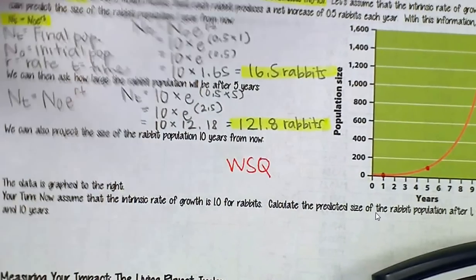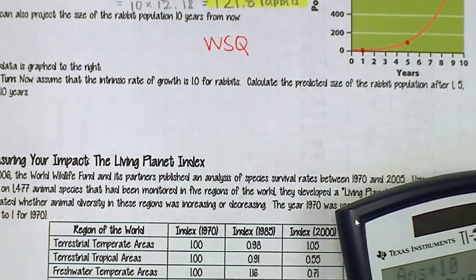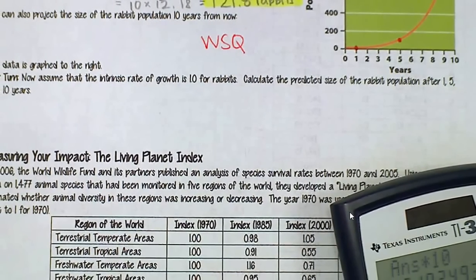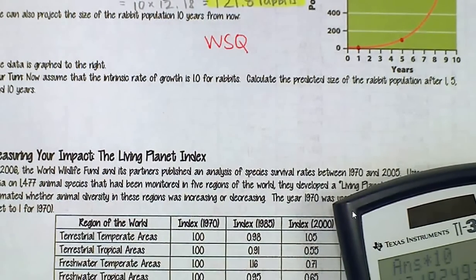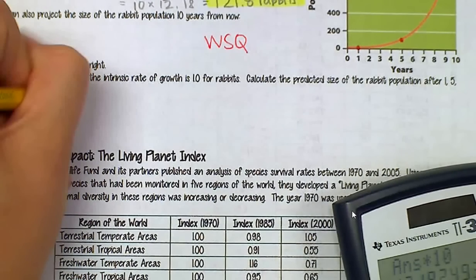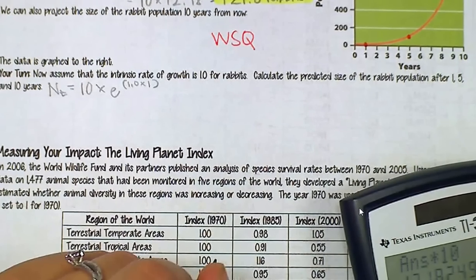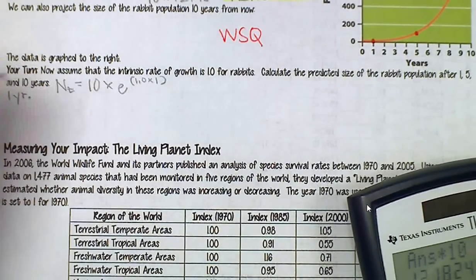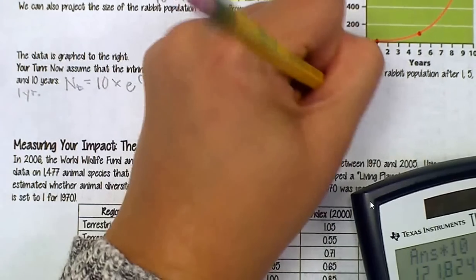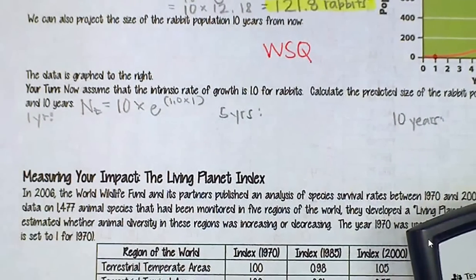Now you're going to change the growth rate. Assume the intrinsic rate of growth is 1.0 for rabbits. Calculate the predicted size of the rabbit population after 1, 5, and 10 years. You're going to do the same thing, only your intrinsic rate is going to be higher. I'm going to set up the first one for you and then let you go on your own: 10 times e to the 1.0 times 1. This is for 1 year. You're going to do it for 5 years, and you're going to do it for 10 years, just like before. I have full confidence in your abilities.